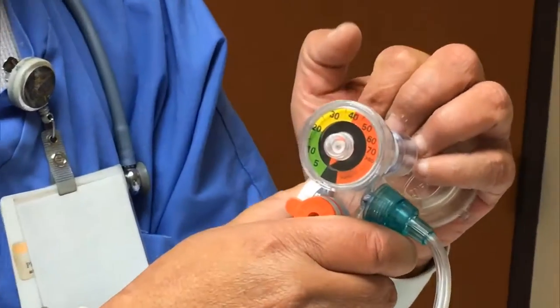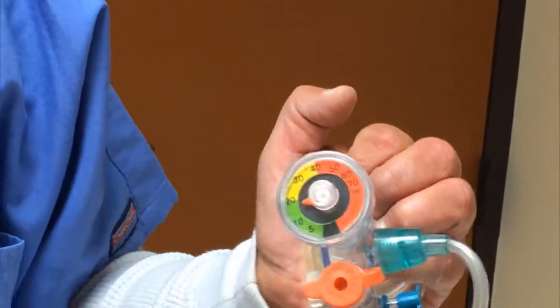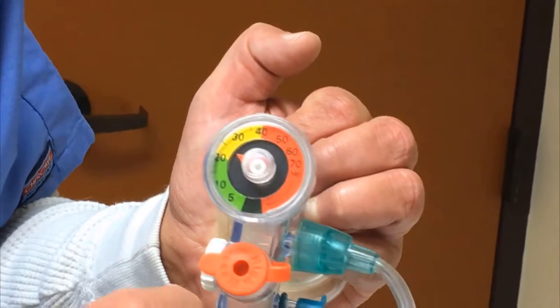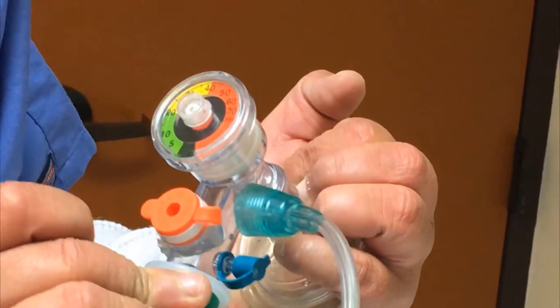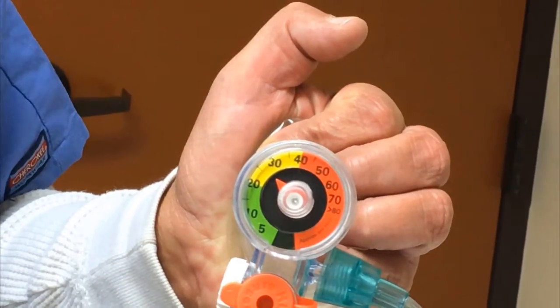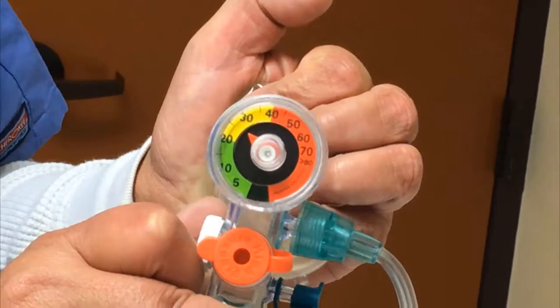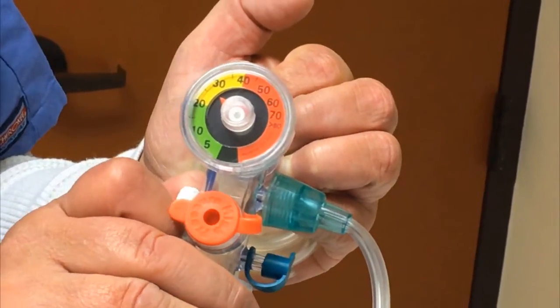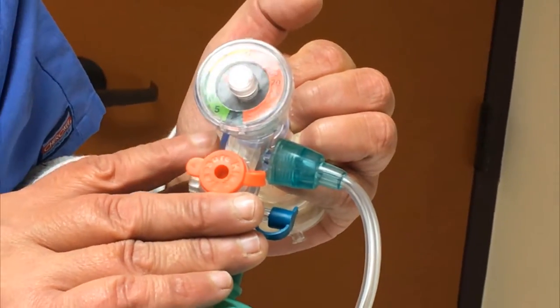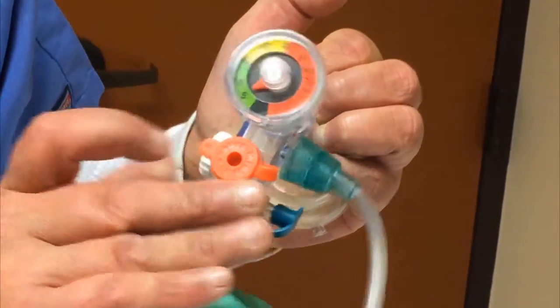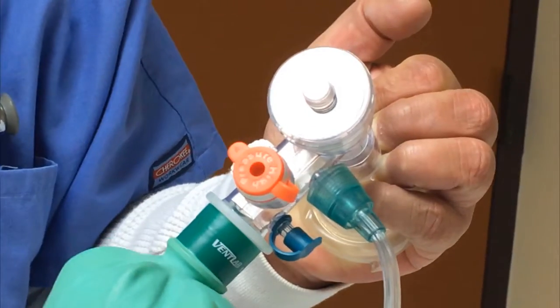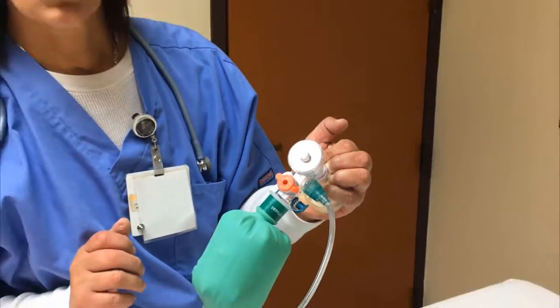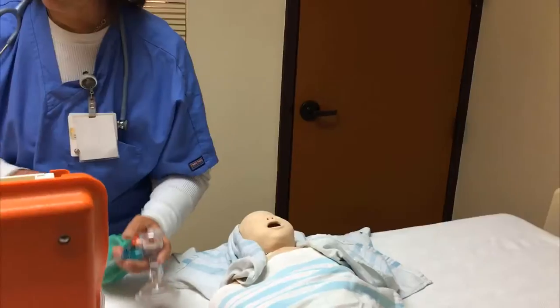So we occlude the mask, and if you look at the manometer, it's going all the way up to 25 centimeters of water pressure. But we want to start our PEEP at 5 because we're just wanting to slightly inflate the lungs between expiration for babies who are having trouble breathing on their own.